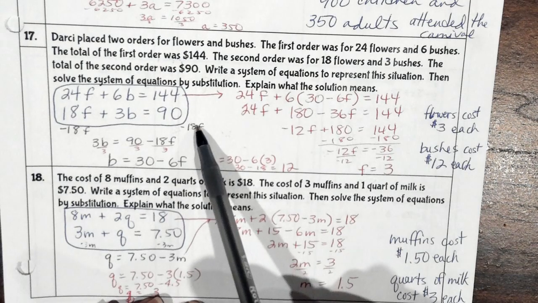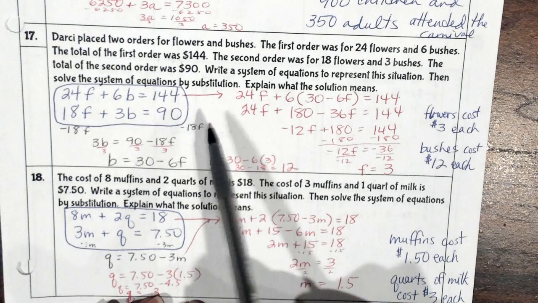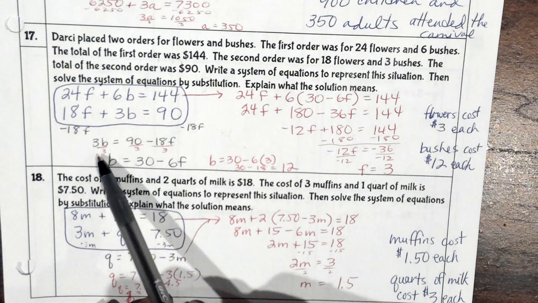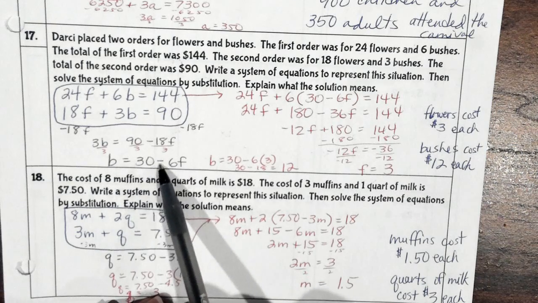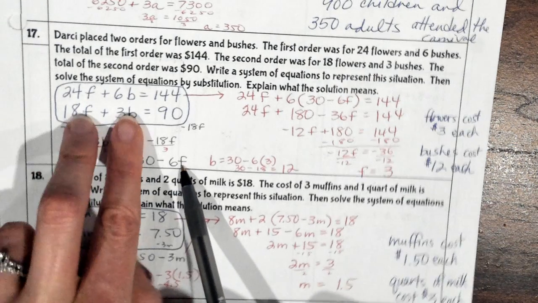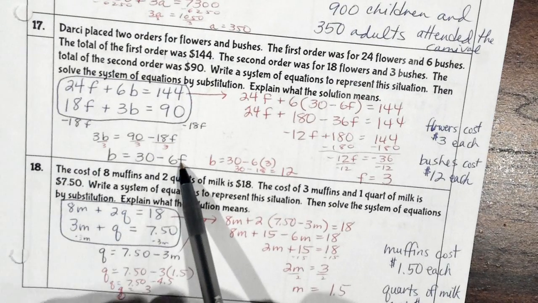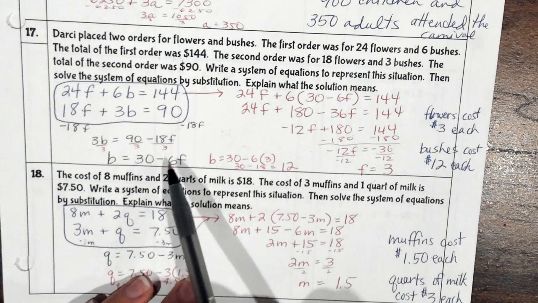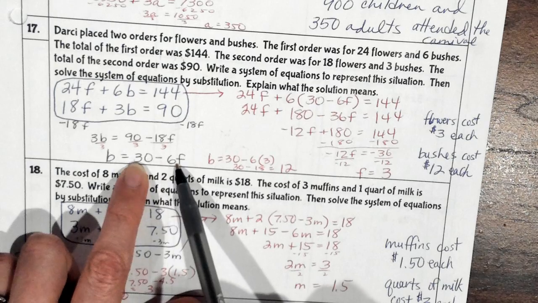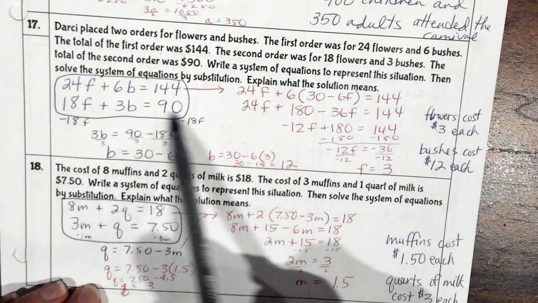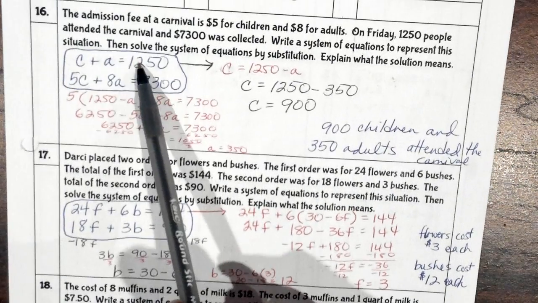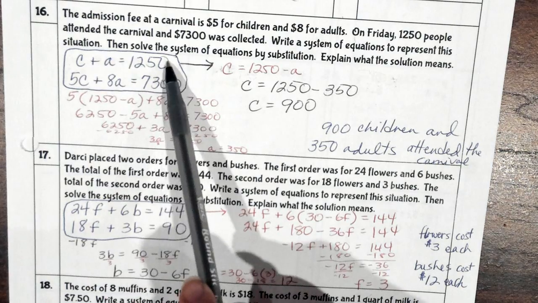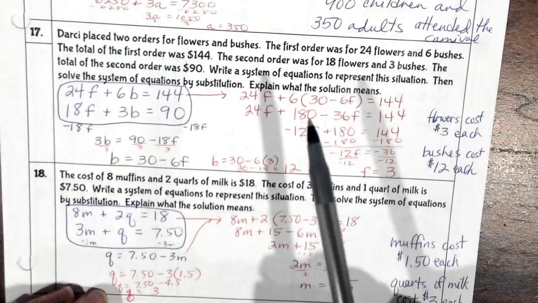So I moved my 18F over, so it was 90 minus 18F. I had to divide each part by 3, so that gave me B is equal to 30 minus 6F. Once again, pick a variable to solve for, doesn't matter which one you're choosing. Okay? Once I knew what B was equal to, take the other equation. Don't use the one you just solved for. So if you solve for this one, use the other one now. I kind of forgot to say that here. We solved for this one, so I had to use the other one then.